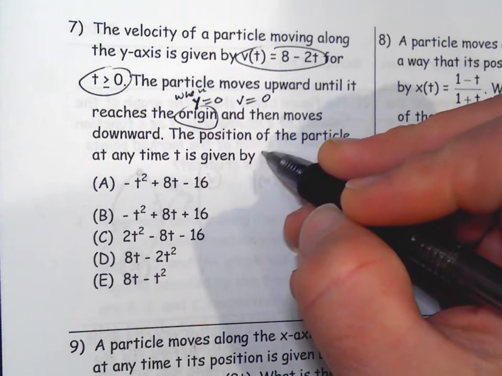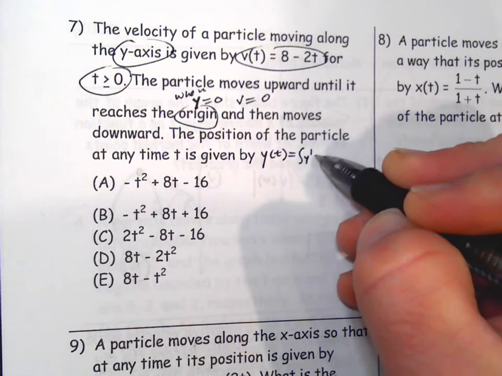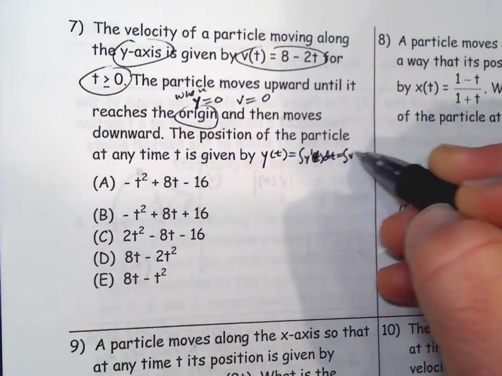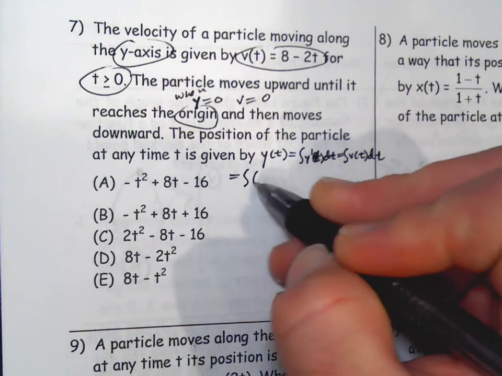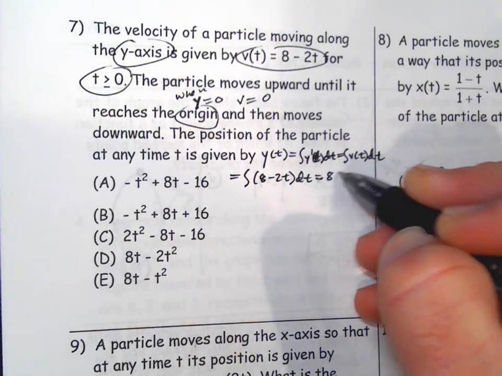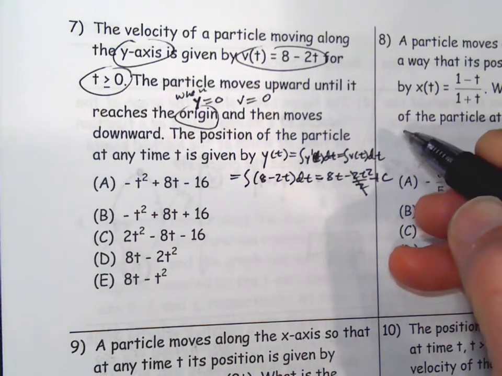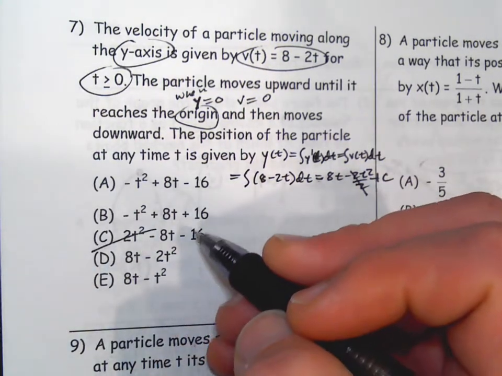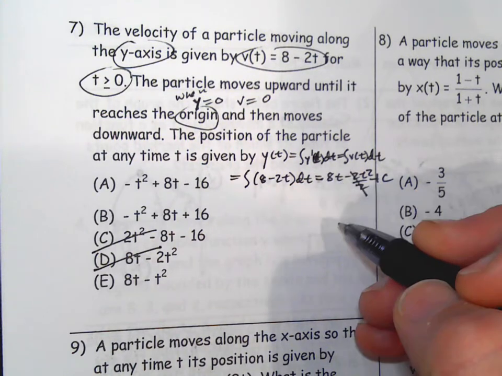Now, this is the y-axis, so we could say y(t) equals the integral of y prime t dt, which is the integral of velocity along the y-axis. So it's going to be the integral of 8 minus 2t dt. It's going to be 8t minus 2t squared over 2 plus c. So we could probably eliminate some of these. It should have a negative t squared. That's out. That's out. Negative 1t squared, positive... Okay, so I think all the others are good.